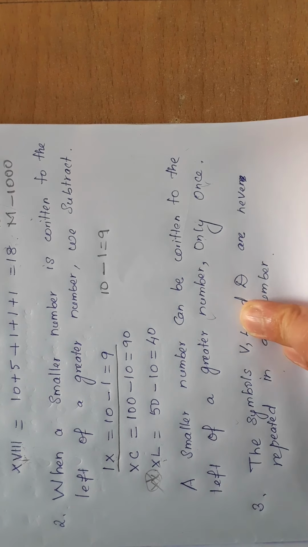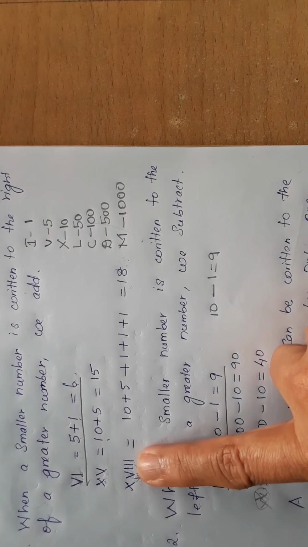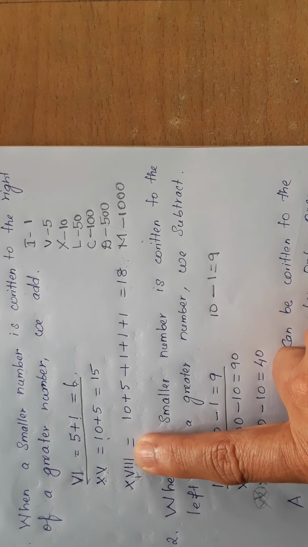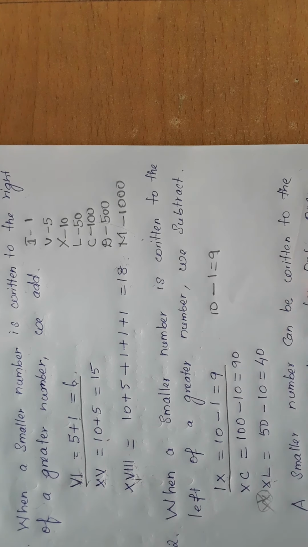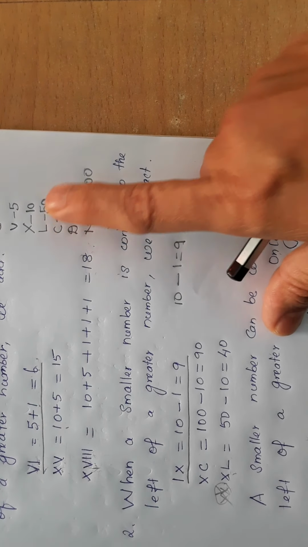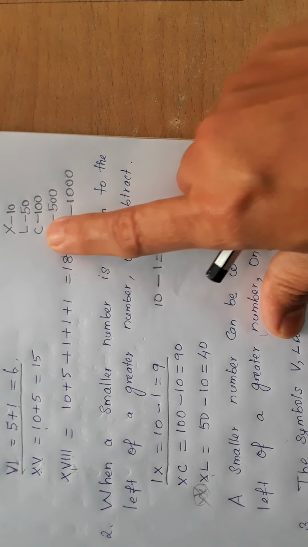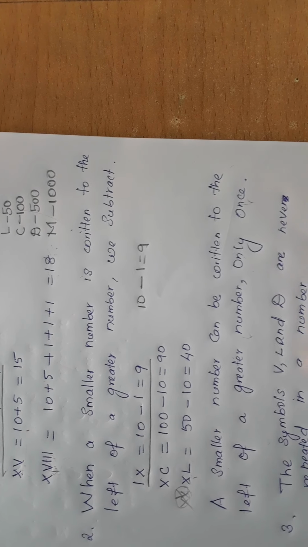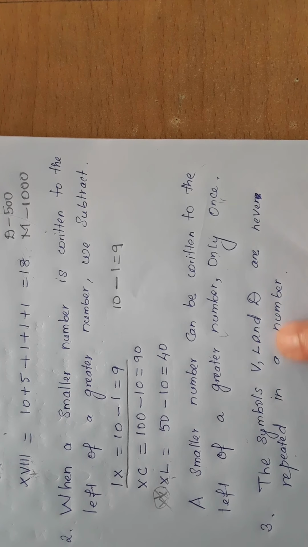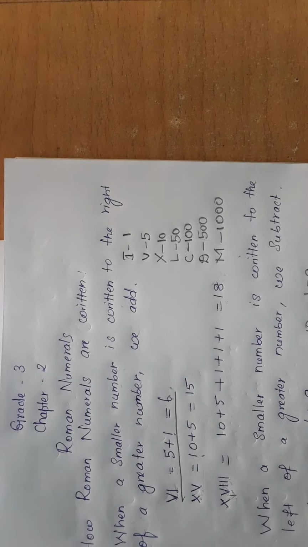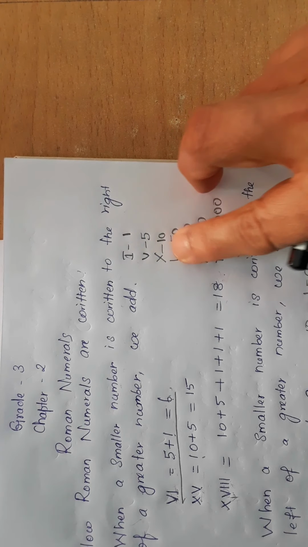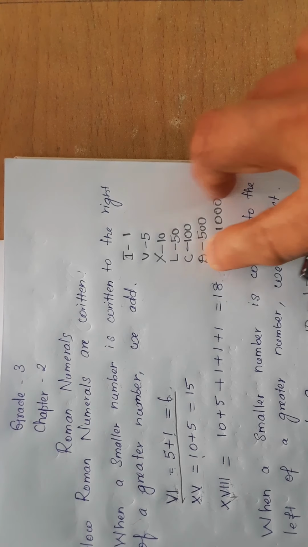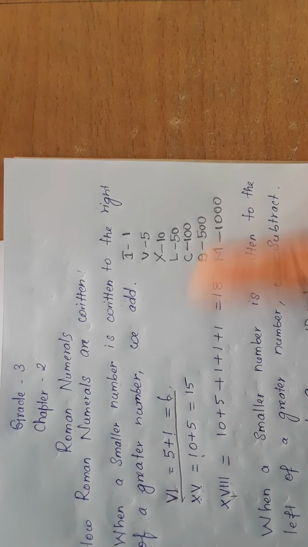If you take here, I is repeated, but V, L and D are never repeated in a number. Understood? Keep in mind this alternate sequence: V, after that L, after that D. V, L, D won't repeat.